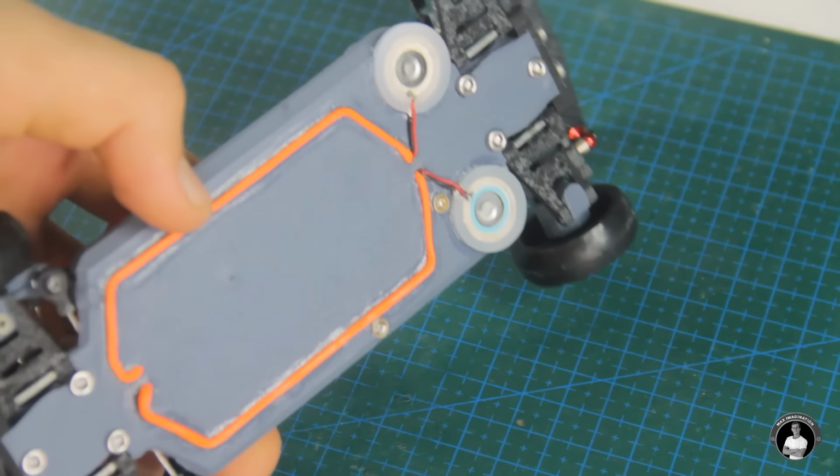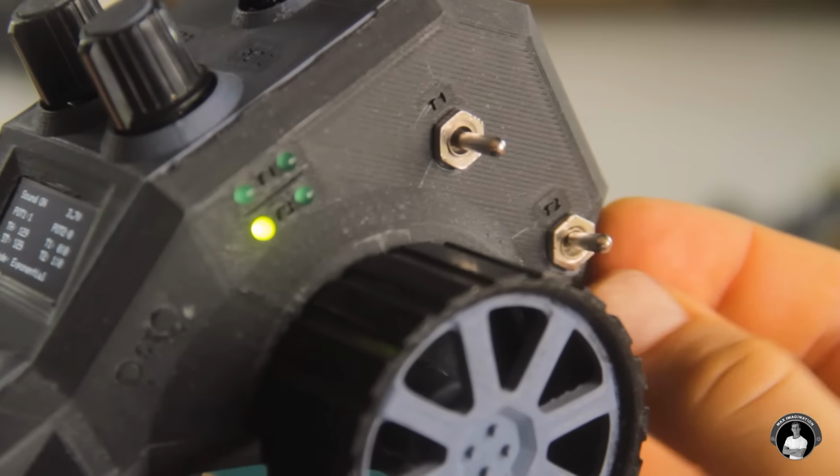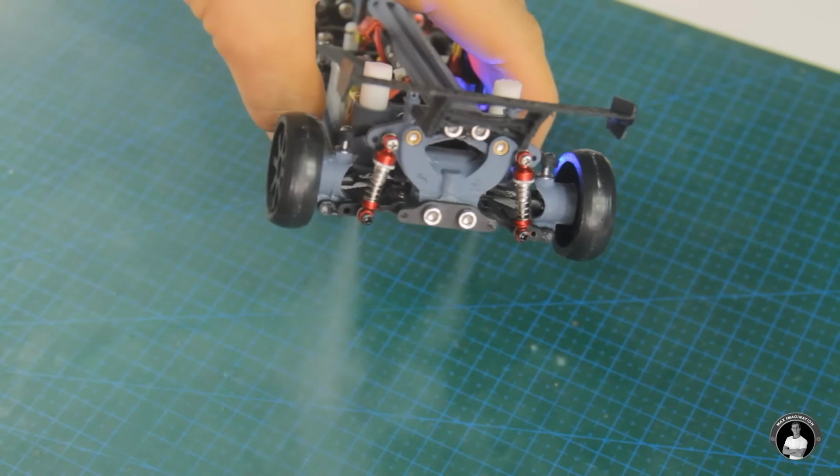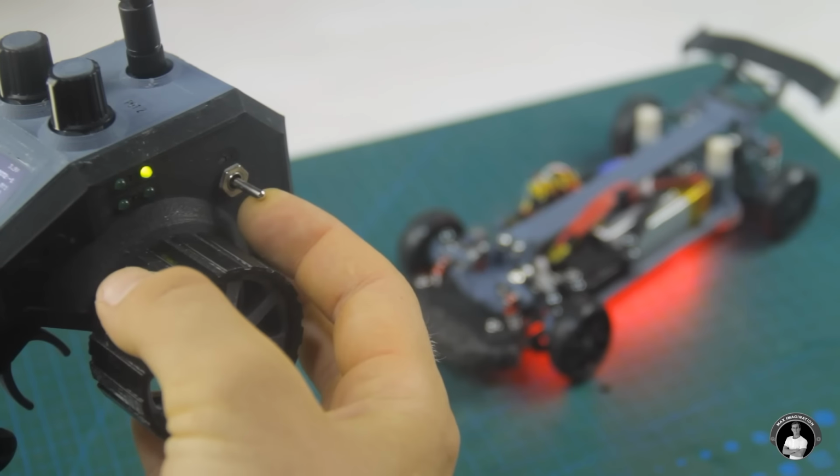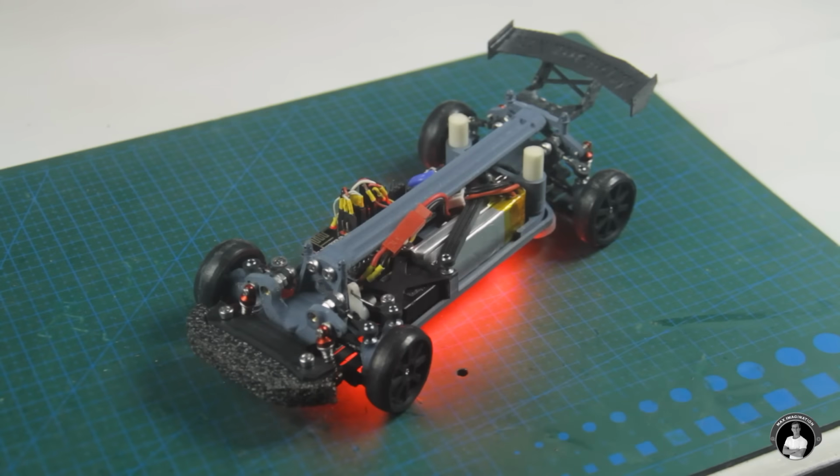With the smoke effect modules connected to channel 7, you flick the lower toggle switch to turn them on and twice up and down to turn them off. Since the underglow LEDs are on channel 5, the upper toggle switches take care of turning them on or off.